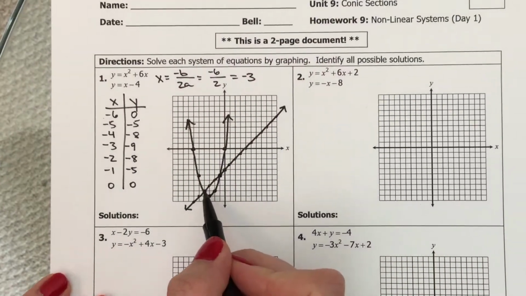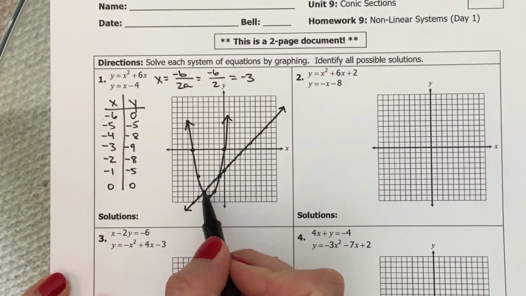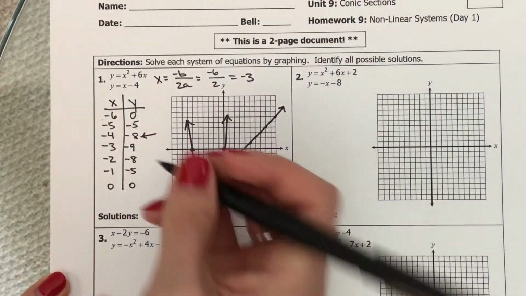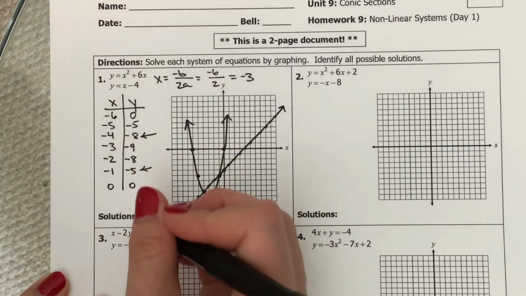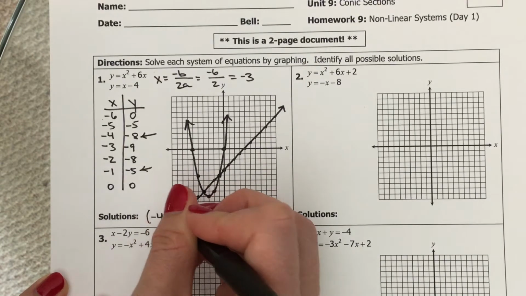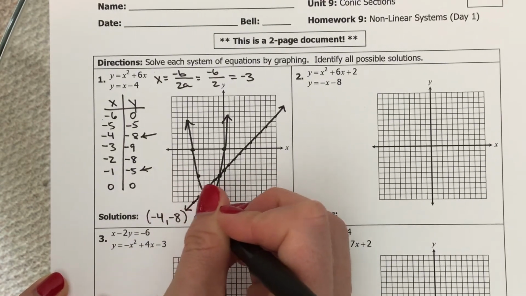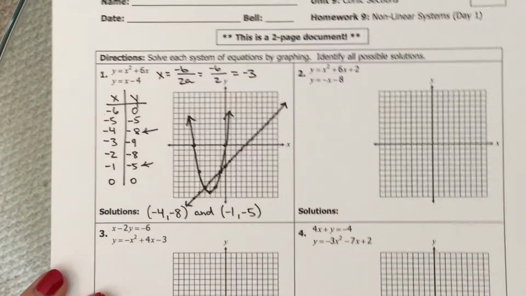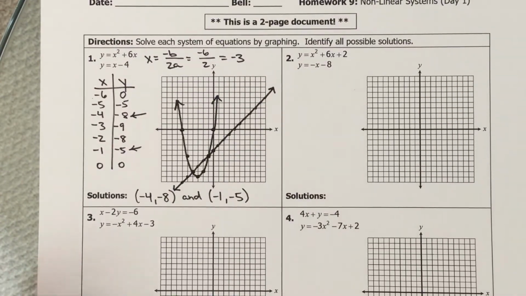So our solutions are these ordered pairs. So this ordered pair, that was this one, and then this ordered pair right here, which was this one. So our solutions are -4, -8, and our next one we found was -1, -5. Okay, so just accuracy is the name of the game here, and then you are looking for intersection points between the two graphs. So let's look for one on the next page.